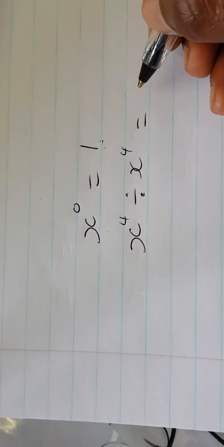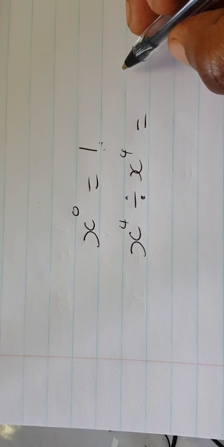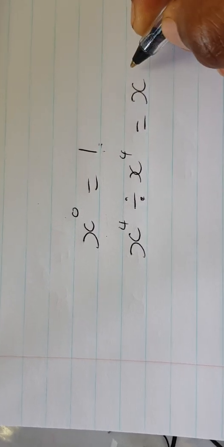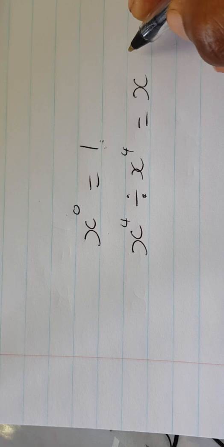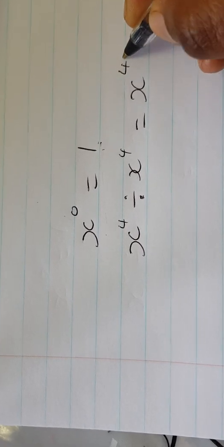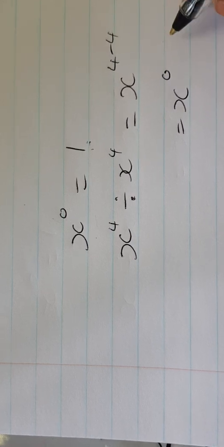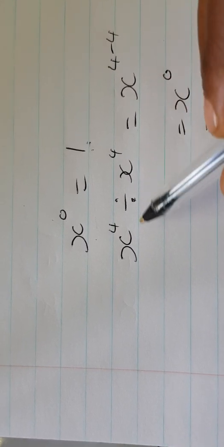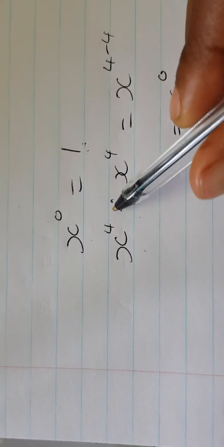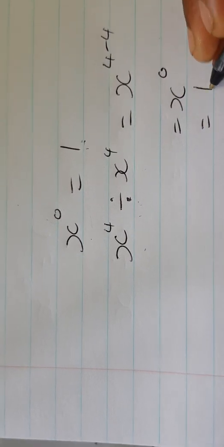So let's assume that we've got x to the exponent 4 divided by x to the exponent 4. I'm going to apply the second law of exponents that states that when we divide powers of the same base, we must subtract their exponents. So it's going to be x to the exponent 0. They claim that this x to the exponent 4 divided by x to the exponent 4 is equal to 1.